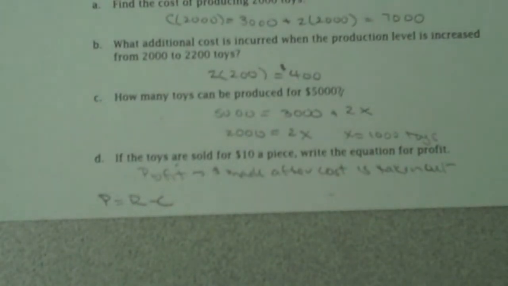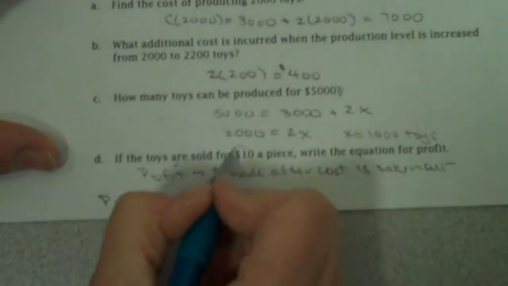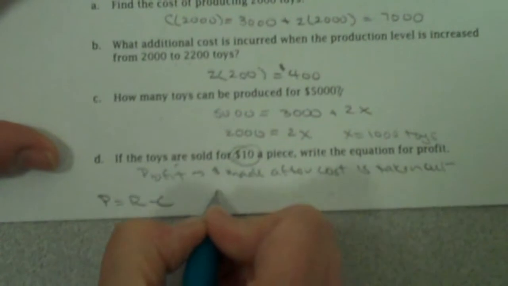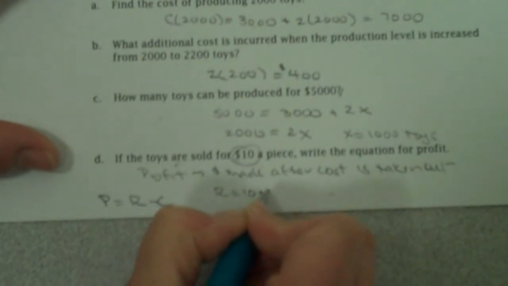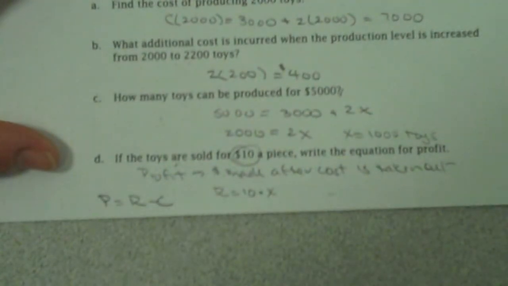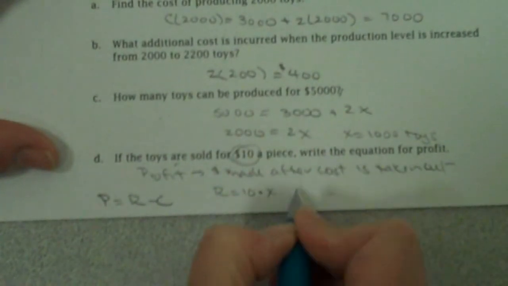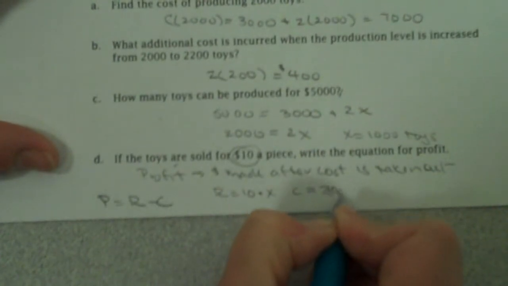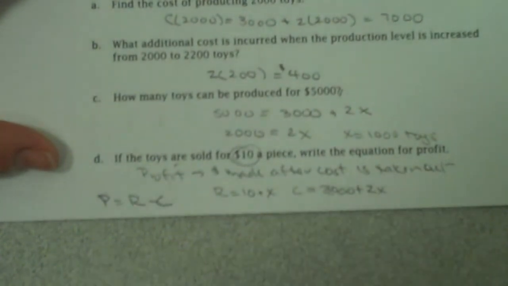is the difference. So in this case, the $10 a piece tells me that the revenue function is 10 times however many units he decides to sell. And we knew our cost function was 3,000 plus 2 times however many he decides to make.